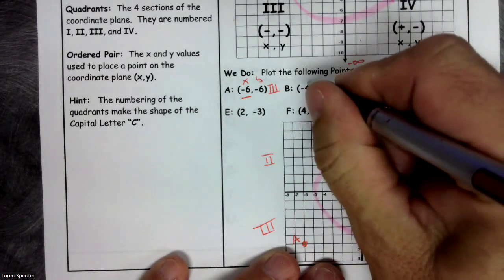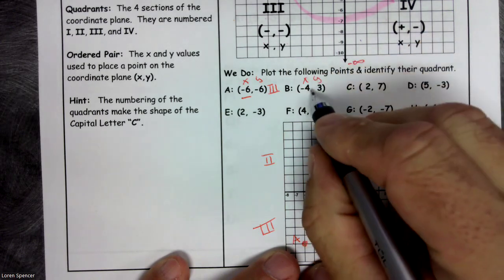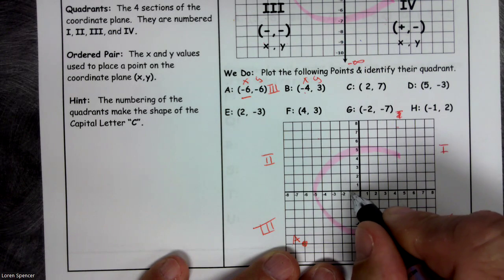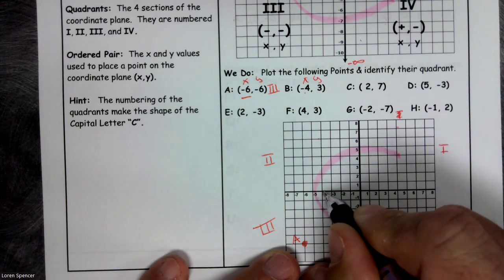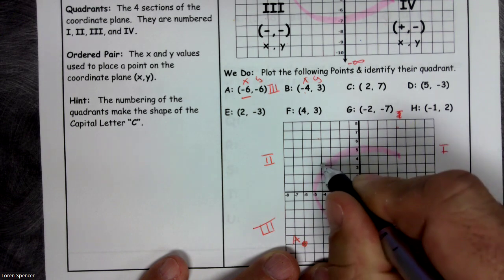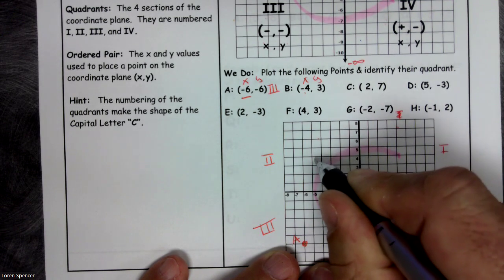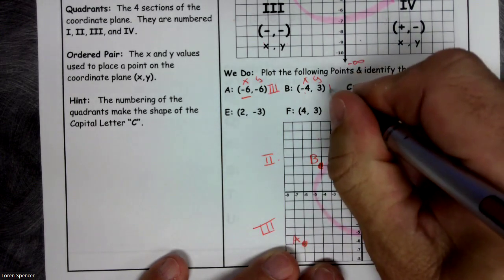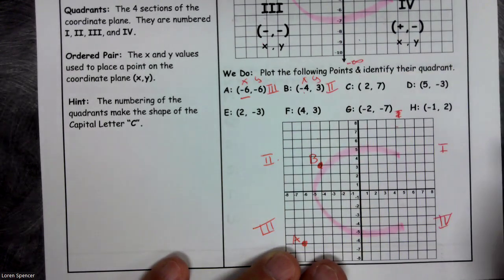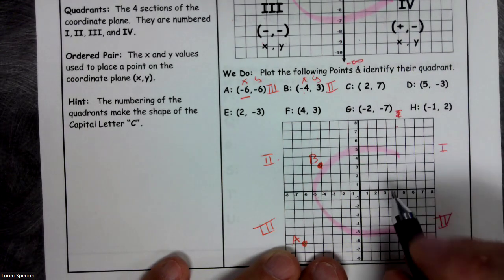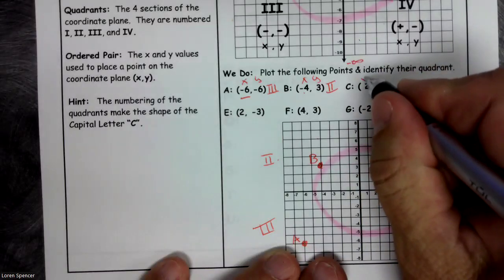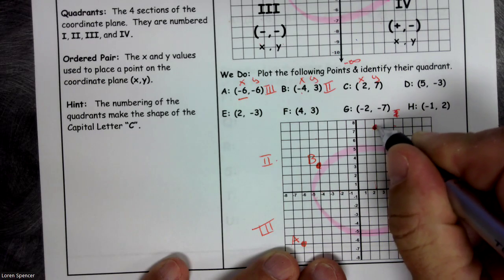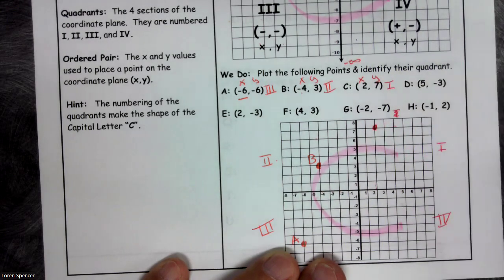B is X, Y, and we went -4, but up 3. So I need to count 4 in the X direction. So 1, 2, 3, 4 to -4, and then up 1, 2, 3, and that's letter B. And when I look at that, that's in quadrant 2. All right, letter C, we go +2 in the X direction and up 7 in the Y direction. And in this one, we're in quadrant 1.